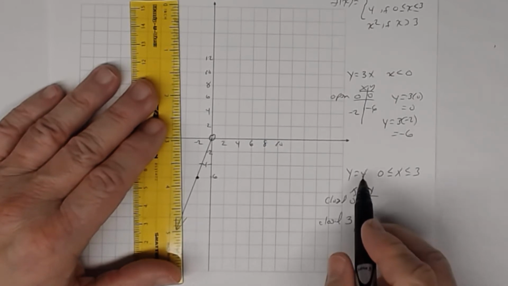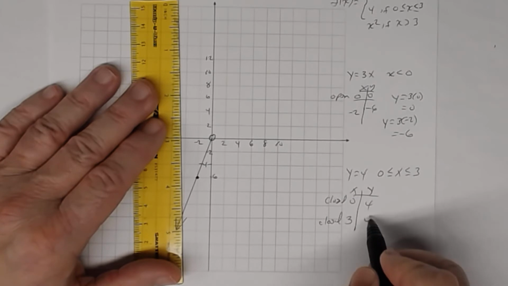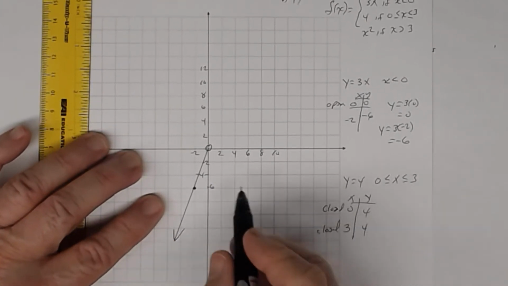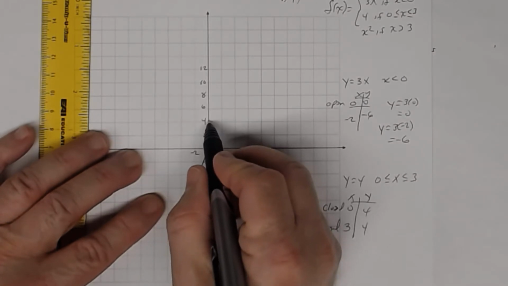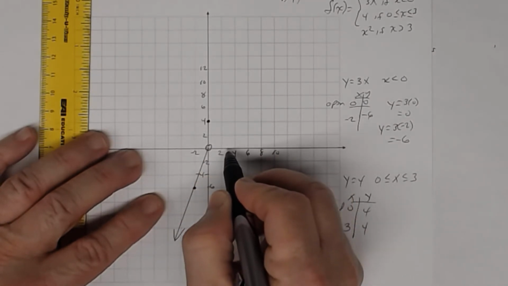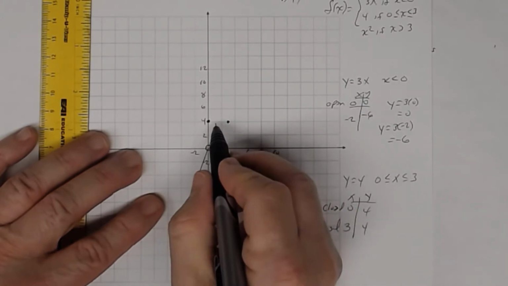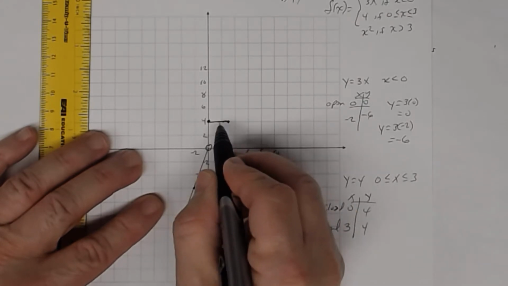If x is 3, this says y has to equal what? Y has to equal 4. So those are my 2 points. So let's plot 0, 4 and 3, 4. So 0, 4 is here, closed circle. 3, 4, this is 3 right here. 3, 4 is here, closed circle. And then I draw my segment.